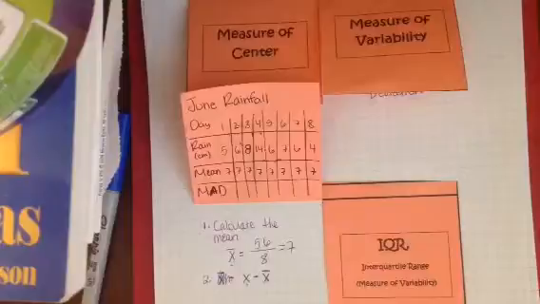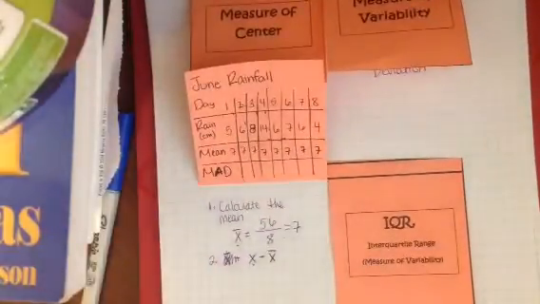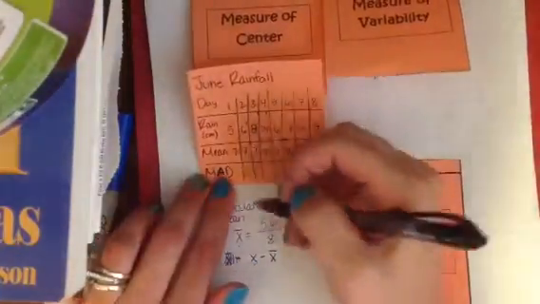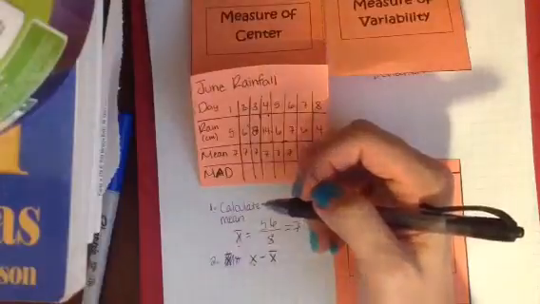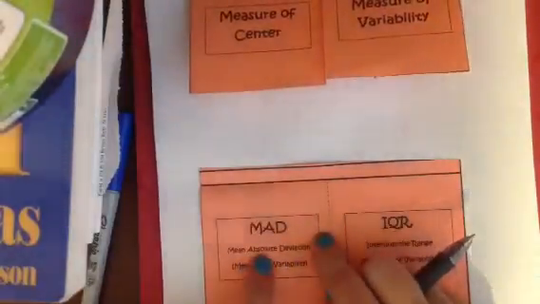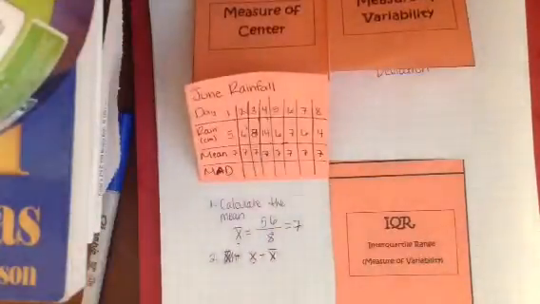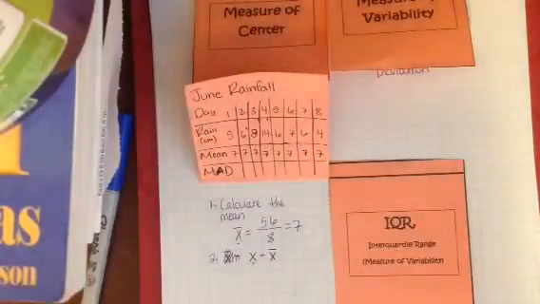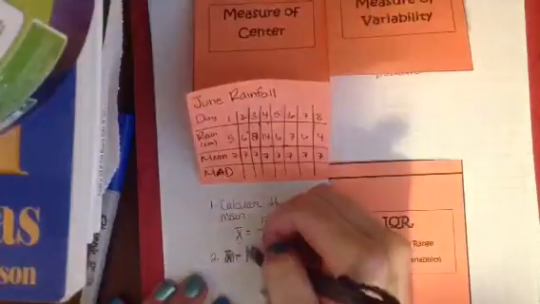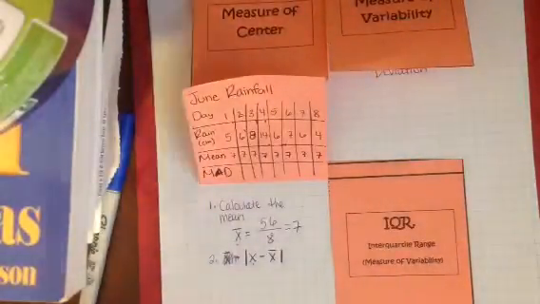You may recognize that from the standard deviation equation. So 5 minus 7. Well, this is also the absolute deviation. So we are going to go ahead and take the absolute value of our observed minus the mean.